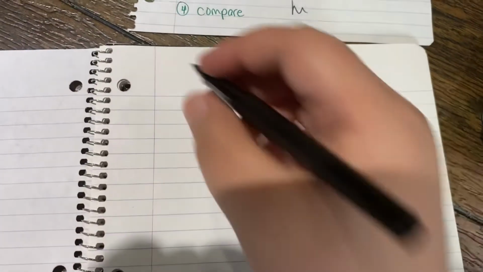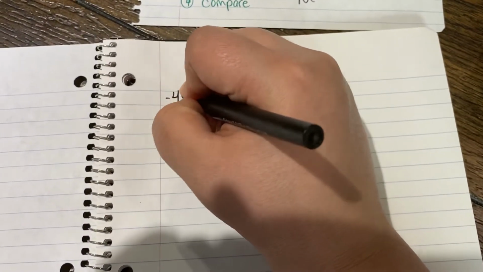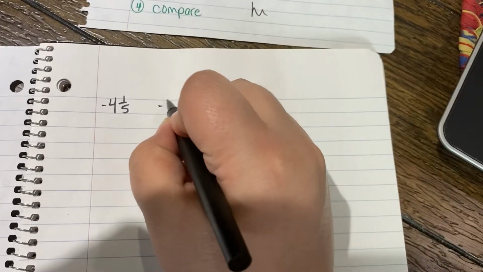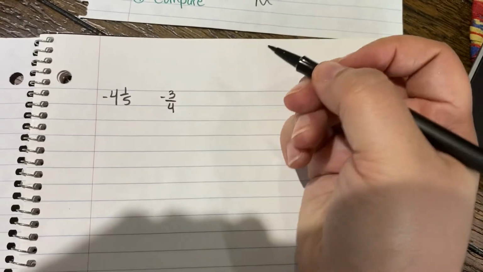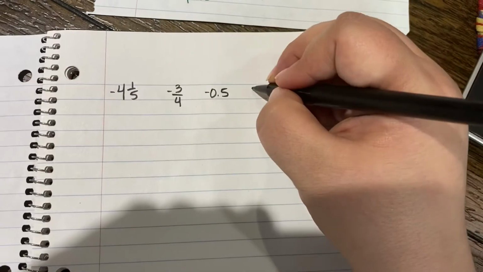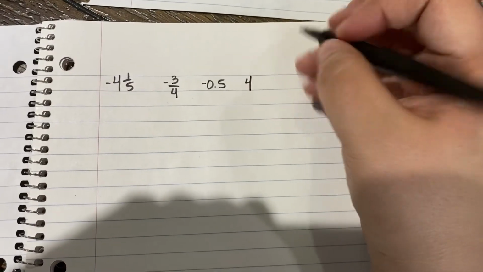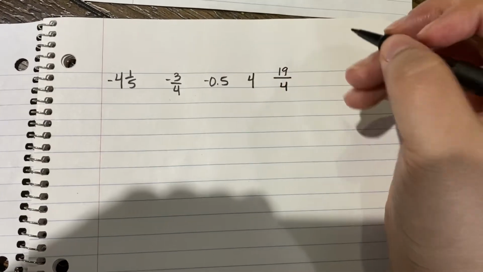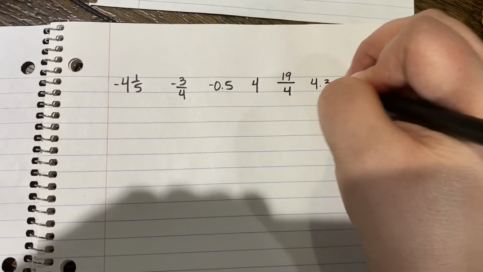And let's write these down. Again, we're going to go from least to greatest just to keep it similar. So -4 1/5. I'll try to go through this one a little bit quicker, not do all the extra little things. -3/4, -0.5, 4, 19/4, and then 4.3.